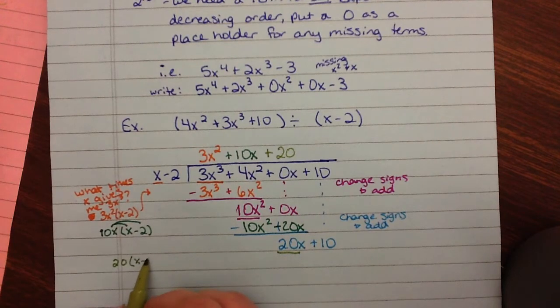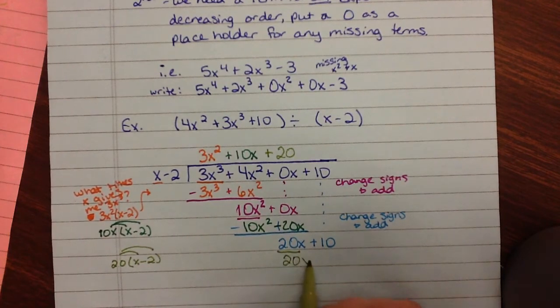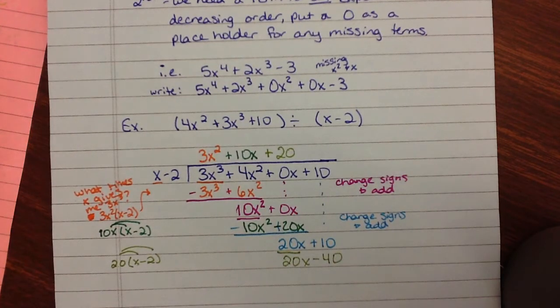Write it out here so you don't forget to distribute. And put that over here. So 20 times x gives me 20x. 20 times negative 2 is negative 40. I hope you remembered that we needed to change our signs and add now. So I'm going to change this sign and this sign. Remember, you change both of those signs here. When I add 20x minus 20x, I get 0. And when I add 10 plus 40, I get 50.